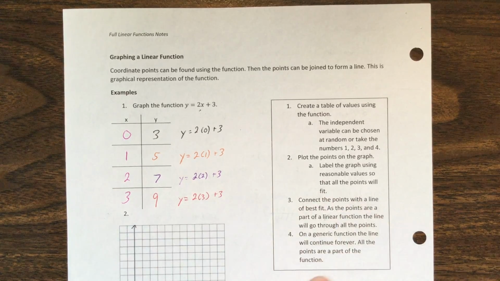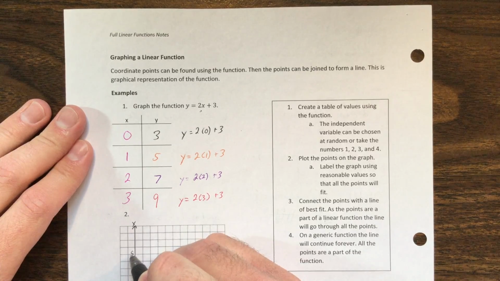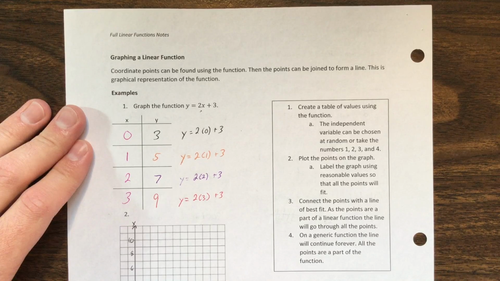Let's make a little graph and let's graph this out here. That's my x, that's my y. I'm going to go up by 1s every time. So 2, 4, 6, 8, 10, and 2, 4, 6, 8, 10. Now you notice I said 1s, and yet I'm going up by 2s. I always skip one of them. So I skip 1, hit 2, skip 3, hit 4, skip 5, hit 6.